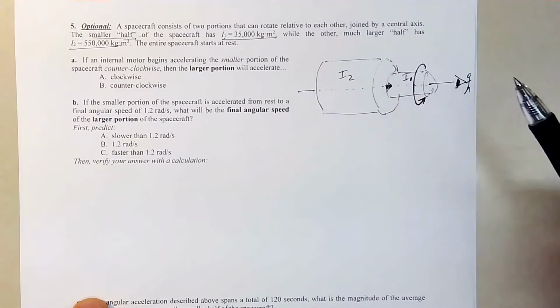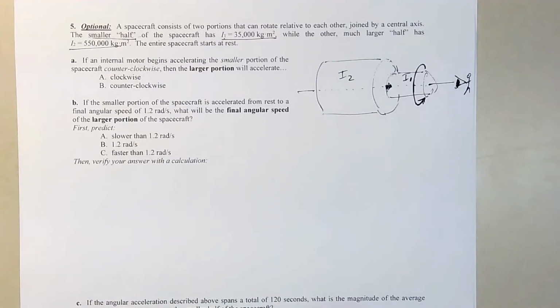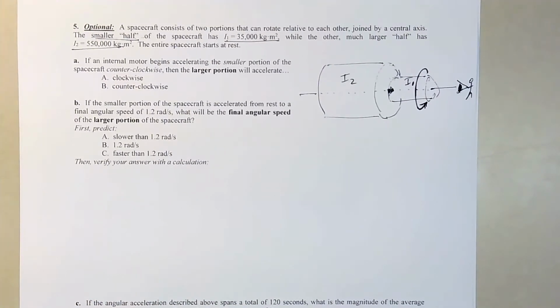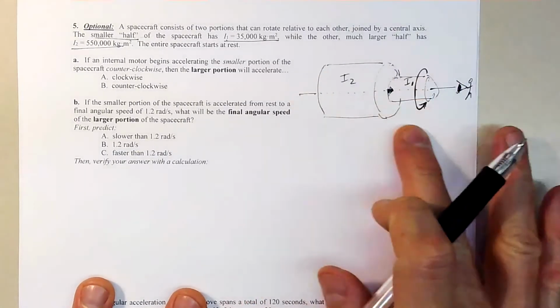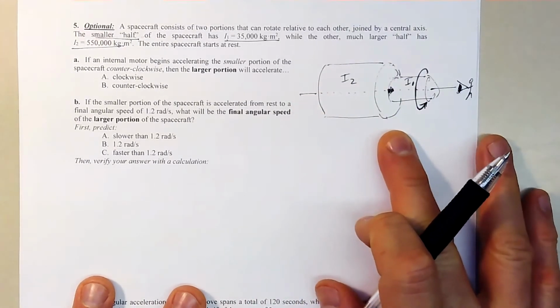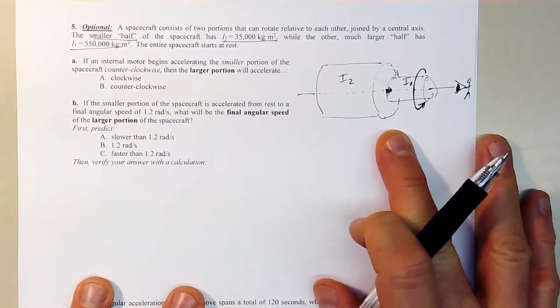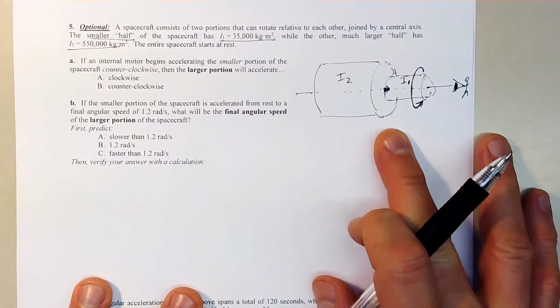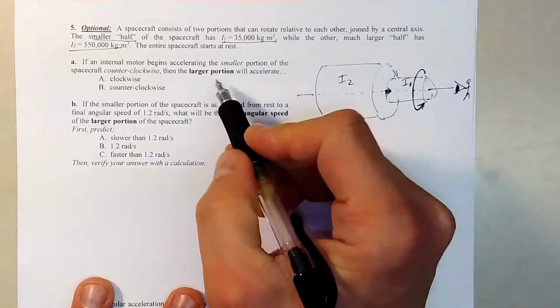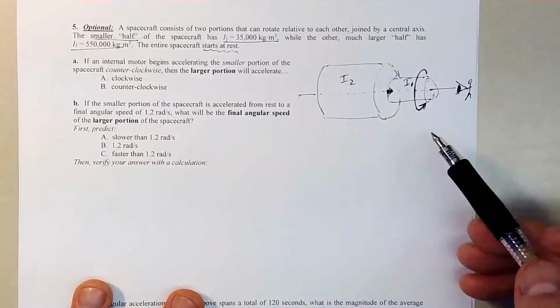All right, well, we know from the law of conservation of angular momentum that if everything started here at rest, then the net angular momentum of the whole system would need to be 0 at the start. And that's true, everything did start at rest.